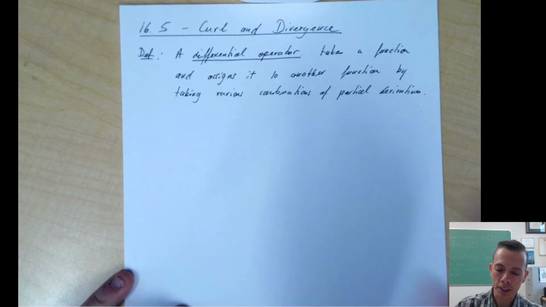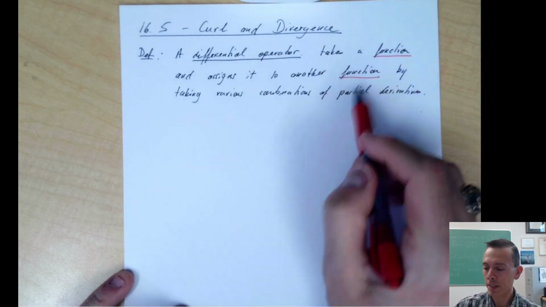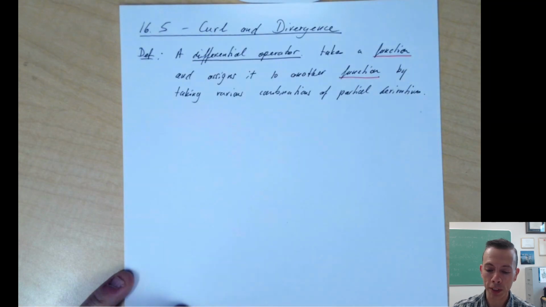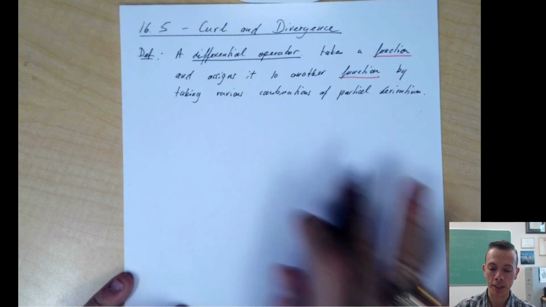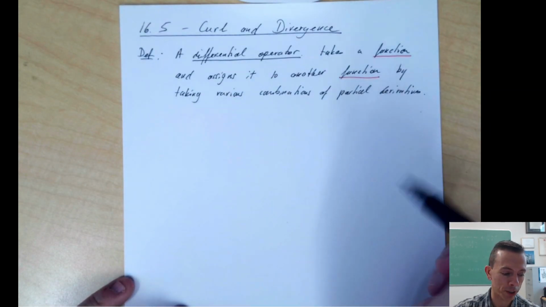So you take a function and you obtain another function. These can be either single variable or multivariable functions, and they can either be scalar functions or vector fields. So that is another difference, and that gives you a lot of different possibilities for these differential operators.